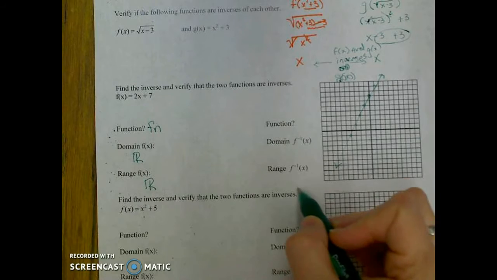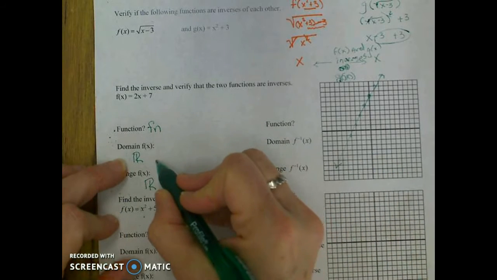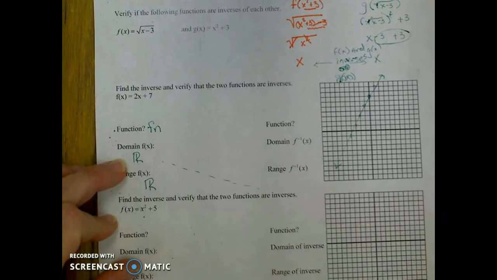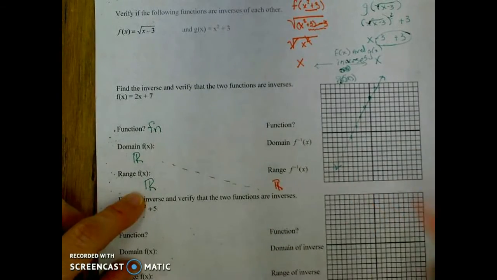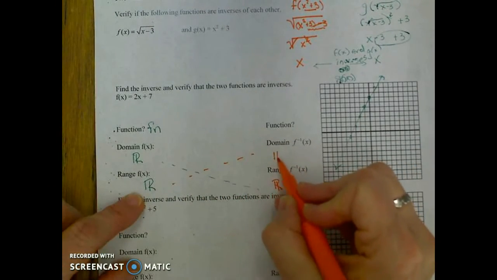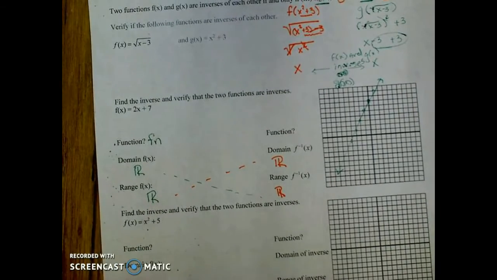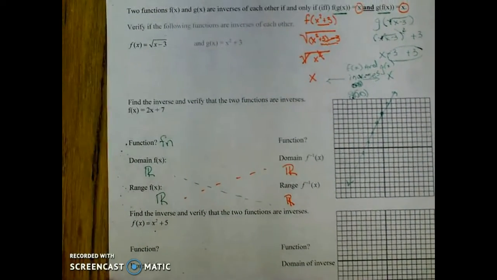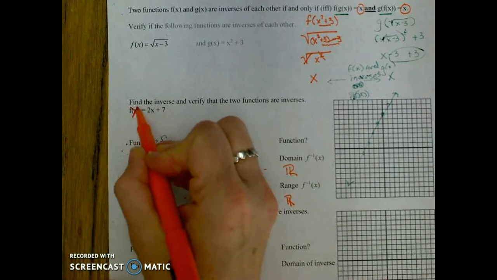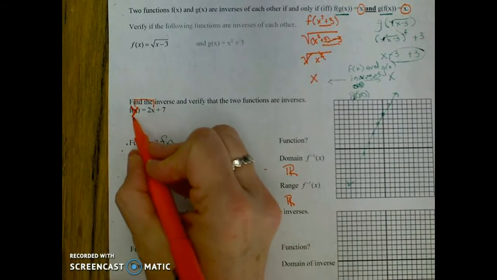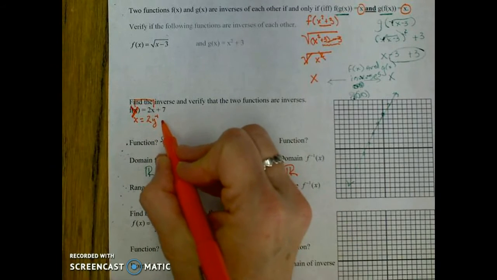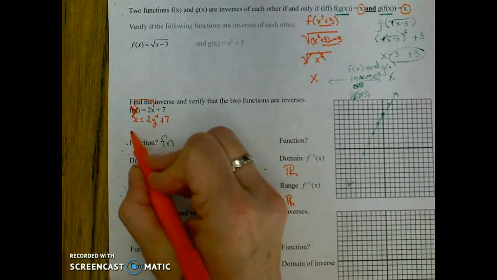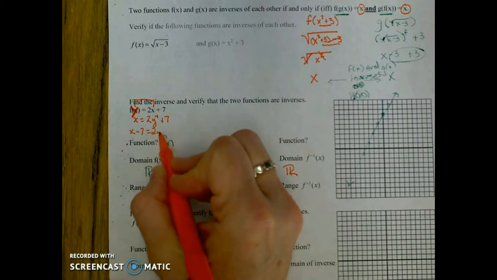Here's one thing that we know. If these are going to be inverses, these two values should switch. So this domain should come down to be the range here. This range should go up to be the domain here. Right? So to find my actual inverse, I'm supposed to take this y value, remember f of x is the y, and switch places with the x. I'll get x equals 2y plus 7. I'm going to use the inverse symbol now, though, to show that I know I switched places. So that will give me x minus 7 equals 2y.